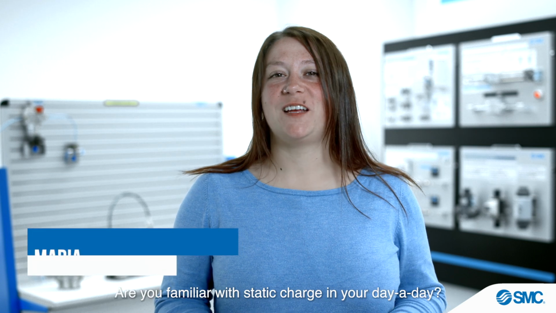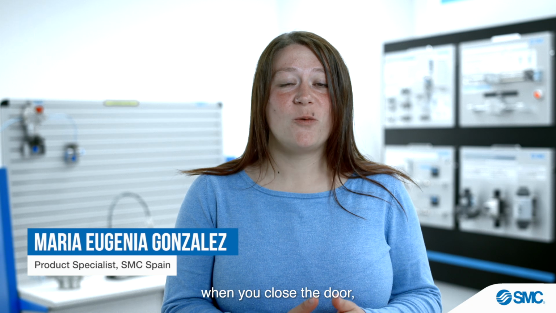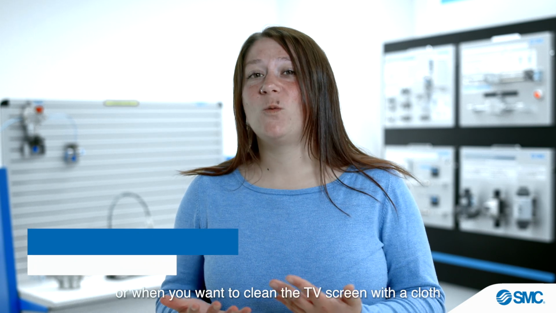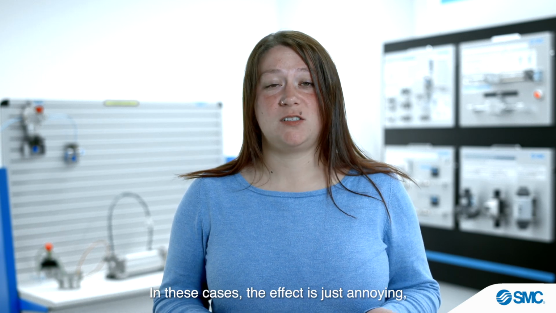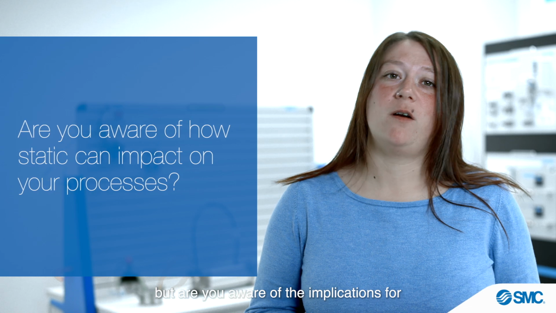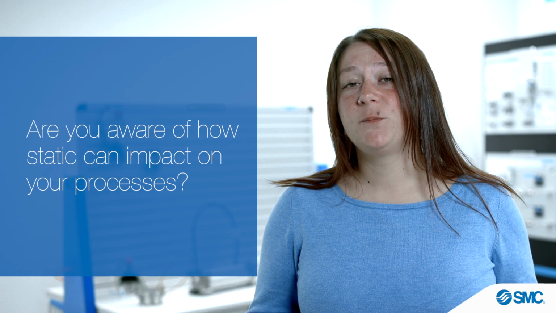Are you familiar with static charge in your day-to-day? When you get out of the car and get a shock when you close the door, or when you want to clean the TV screen with a cloth and the dust won't come off. In these cases, the effect is just annoying. But are you aware of the implications for your factory when static electricity is present?